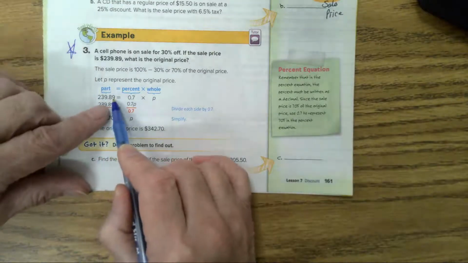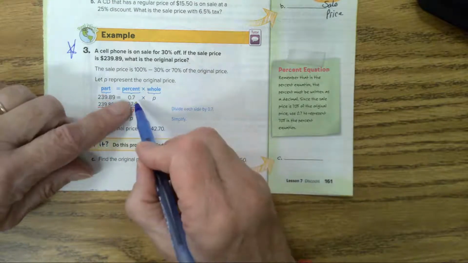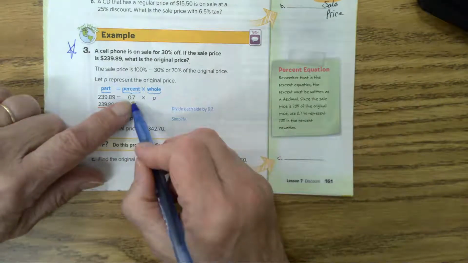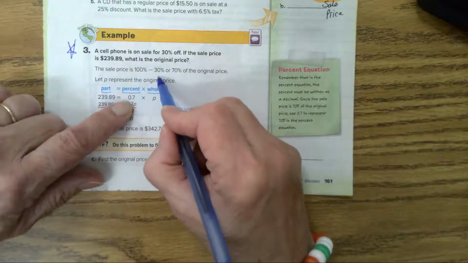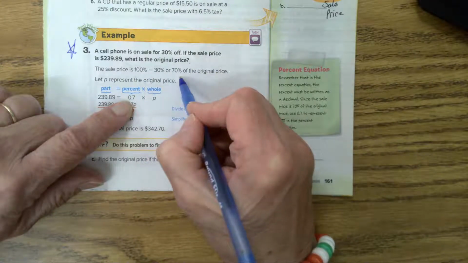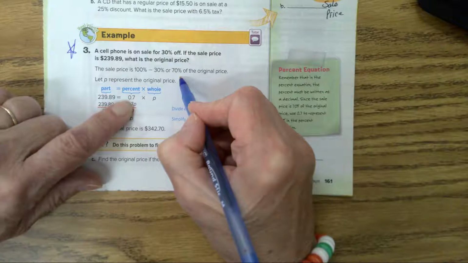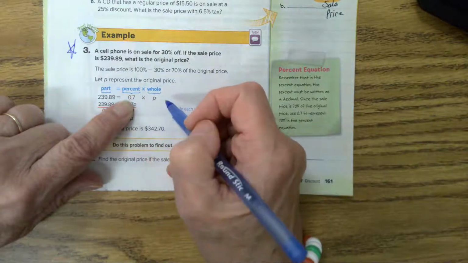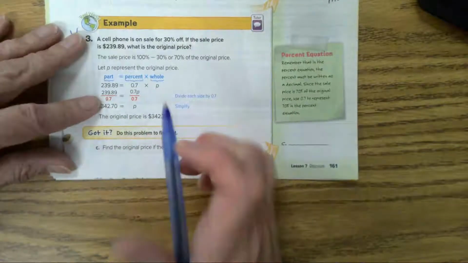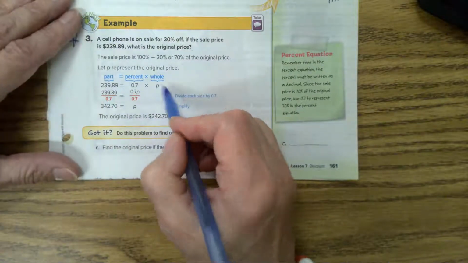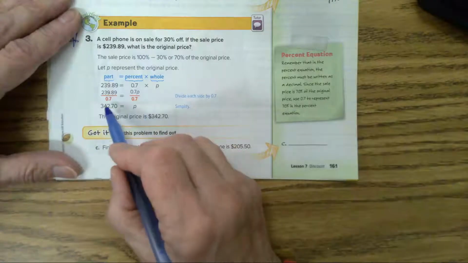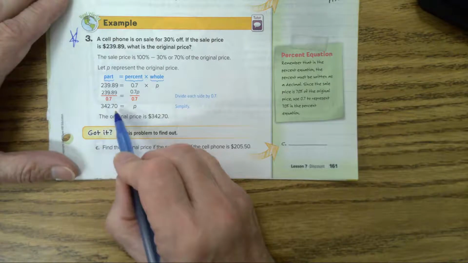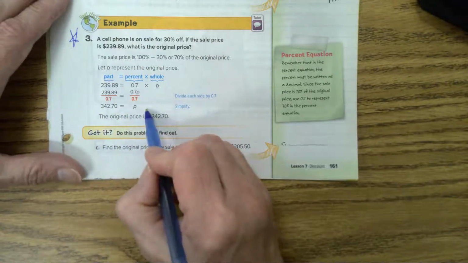$239.89. How did they get that? It's 0.7 times the whole. How did they get 0.7? 100% minus 30% is 70%. So the part is 70% of the whole. To get the whole, you divide both sides by 0.7, and the whole price is $342.70.